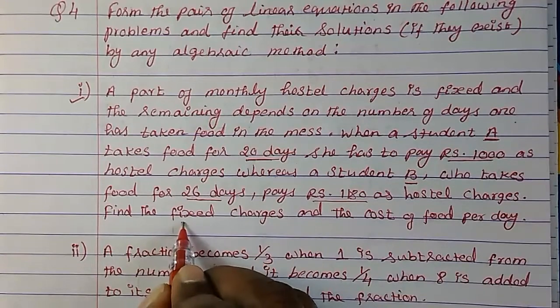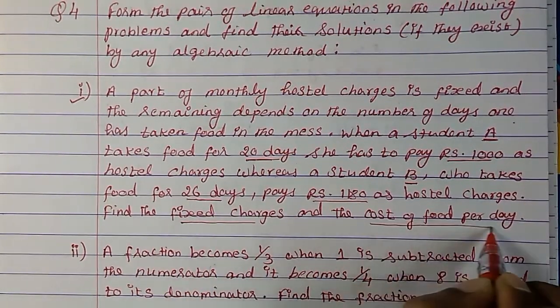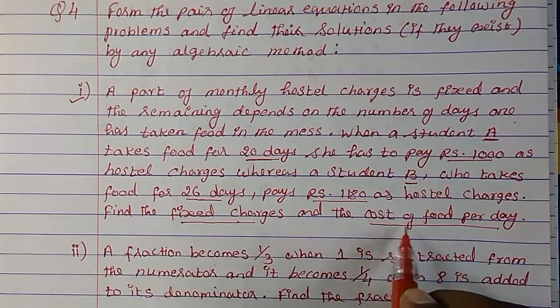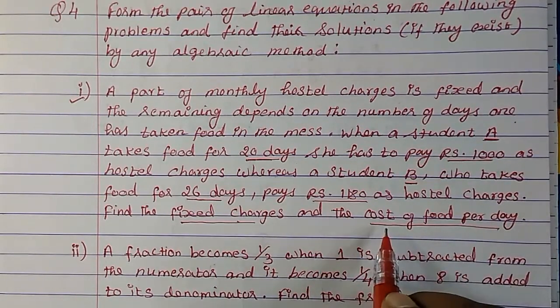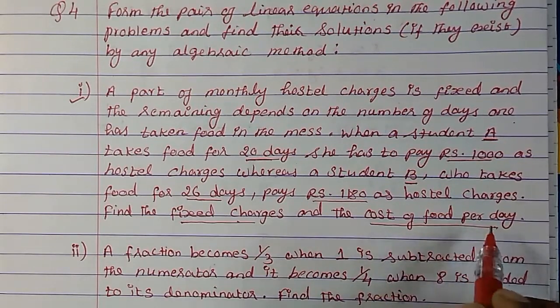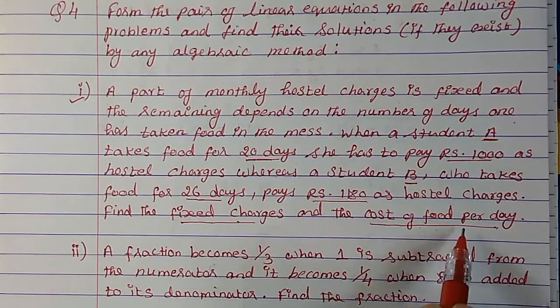So we have to find what is the fixed charge of the hostel and what is the cost of food per day. Because whenever we go to a hostel, there are fixed charges for staying. To stay in the hostel, some amount of money we have to pay. So there is a fixed charge there. When you go to a hostel, this much amount has to be paid. That is the fixed charge. Then the cost of food per day. So how many days you are staying? So per day, what you have to pay for food. So we have to find two charges, fixed charges and cost of food per day.